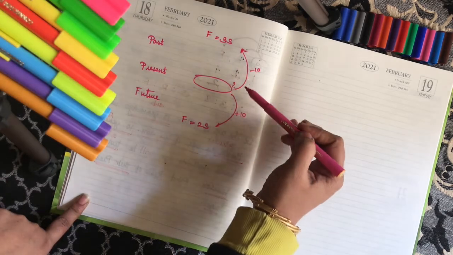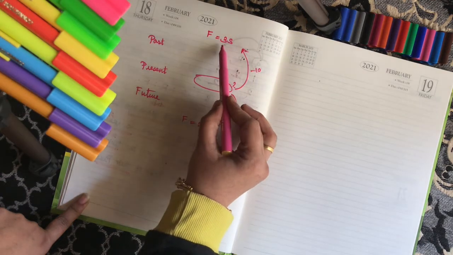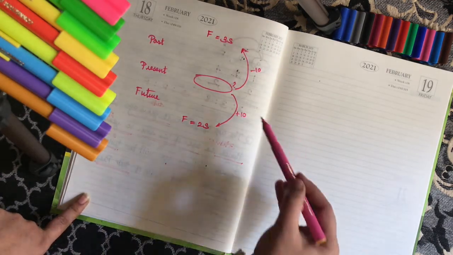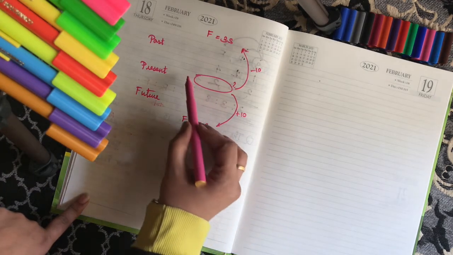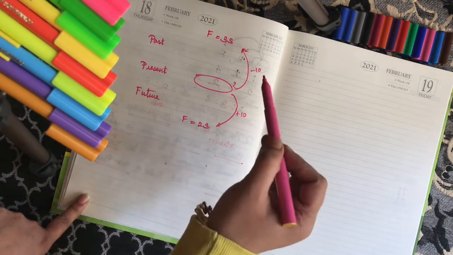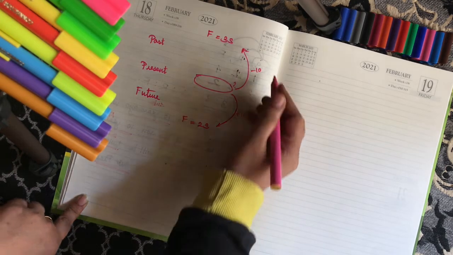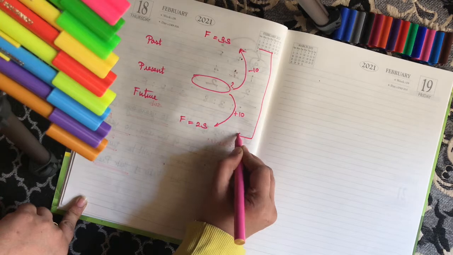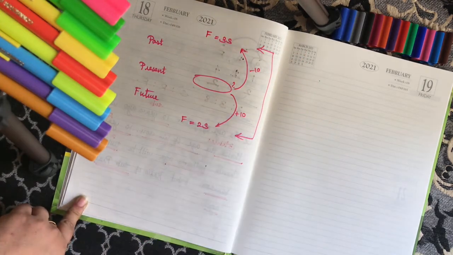In the past, before 10 years, the father's age is 3 times the son. After 10 years, the father's age is 2 times the son. We don't know the present ratio. We need to find this ratio. First, we need to compare these two things because we know two ratios.